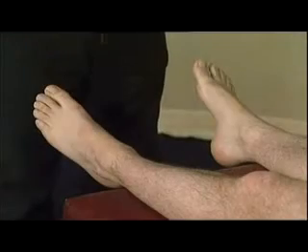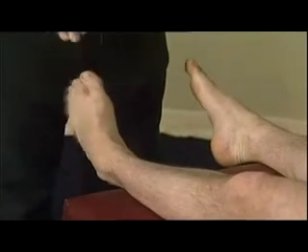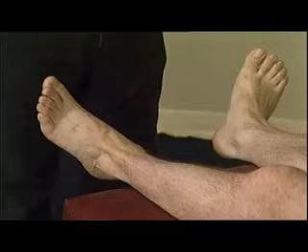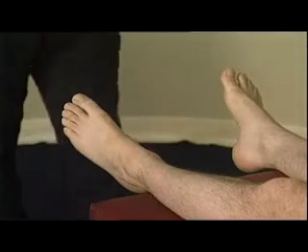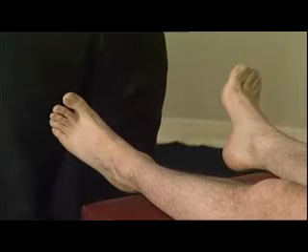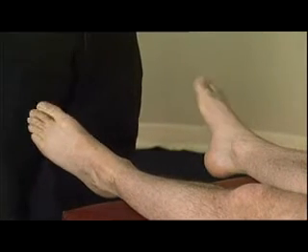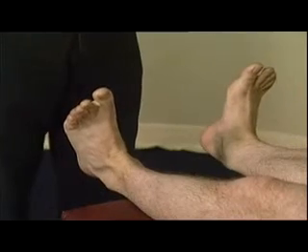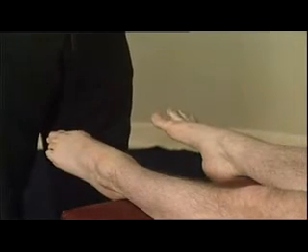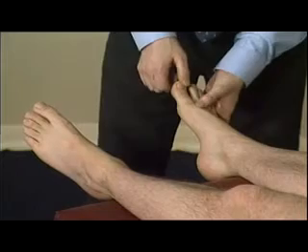Range of movement in the foot and ankle includes inversion and eversion of the subtalar joint, dorsiflexion and plantar flexion of the big toe, and dorsiflexion and plantar flexion at the ankle joint.